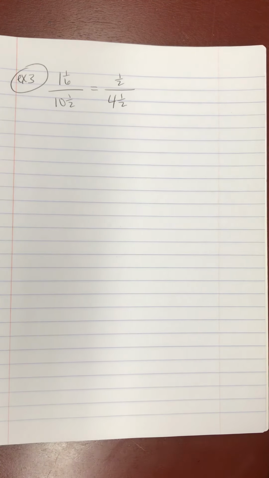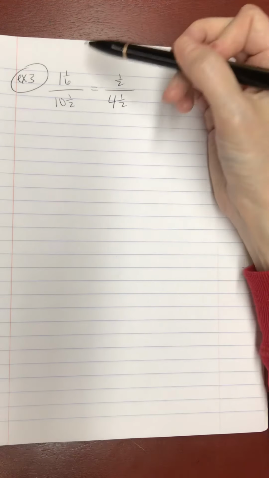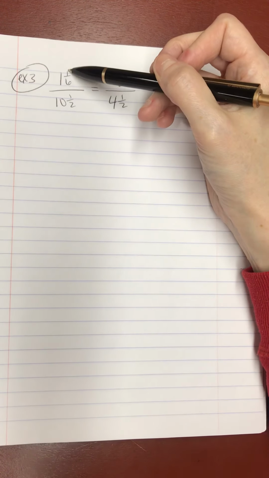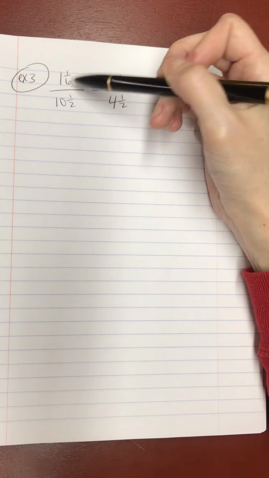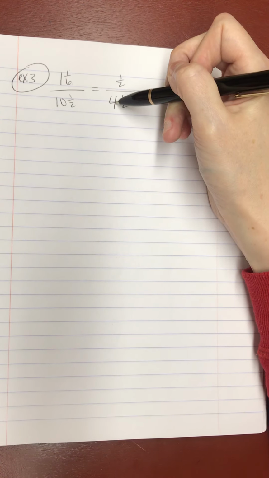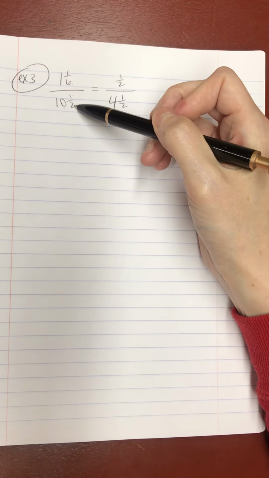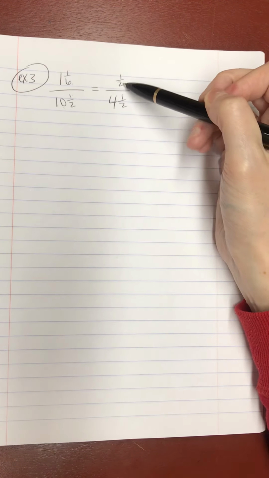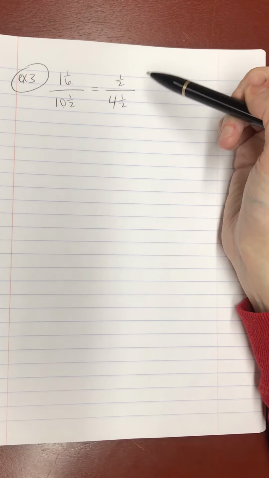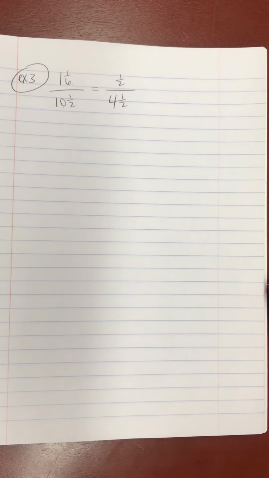You could just take your calculator and do 1 ABC 1 ABC 6, and then times this one, 4 ABC 1 ABC 2, and you would get a number there. And then you could do that again, 10 ABC 1 ABC 2 times 1 ABC 2 equals, and you'd get a number there, and you could compare them, and that's all you have to do. So if you're using a calculator, you could totally do that.